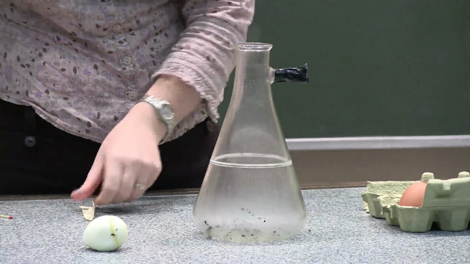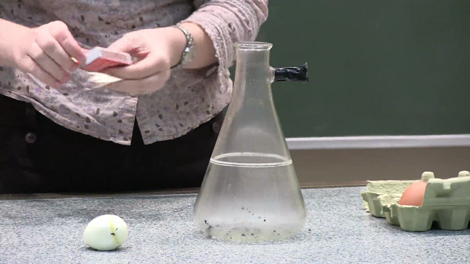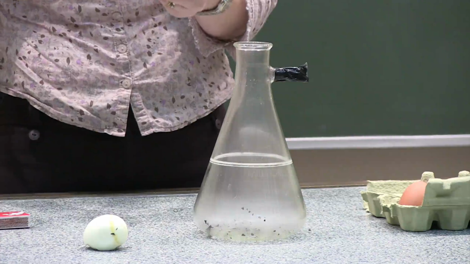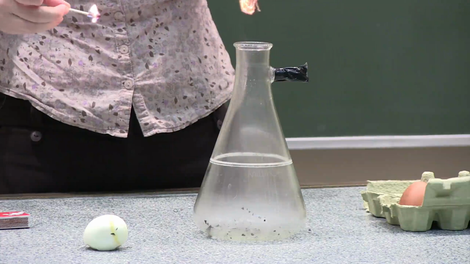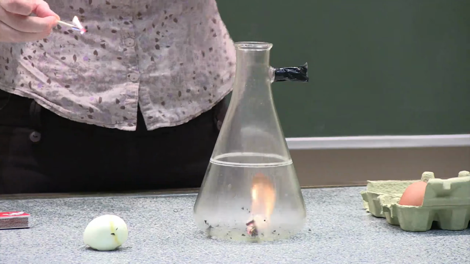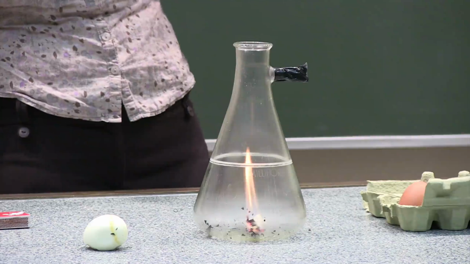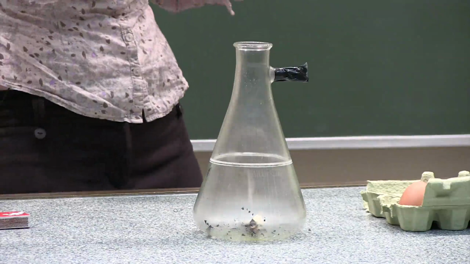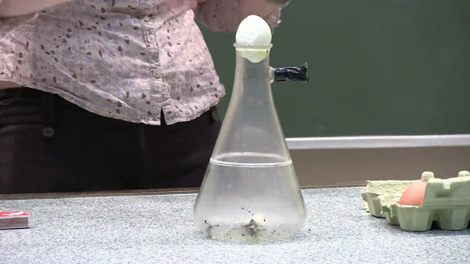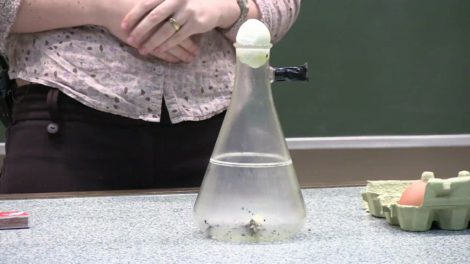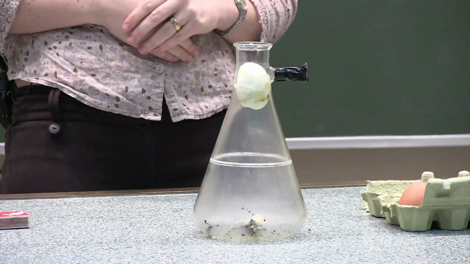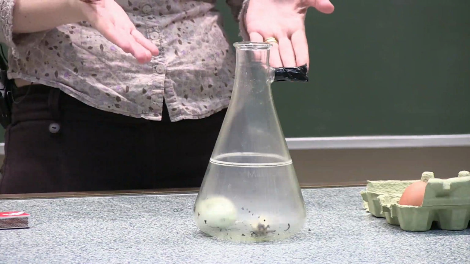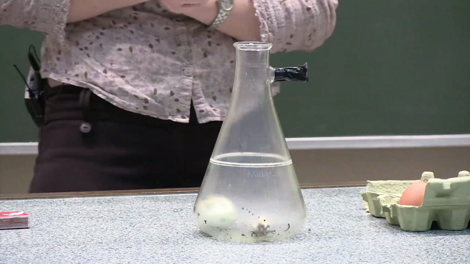And here's take 3. So on take 3, you can see what happens.